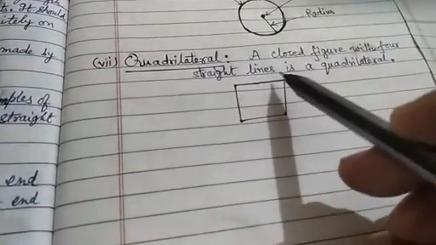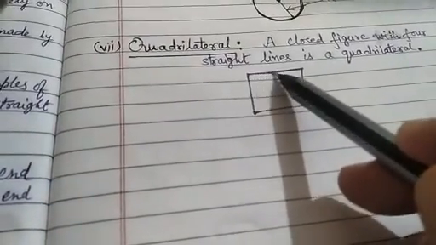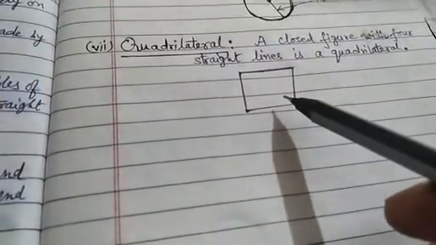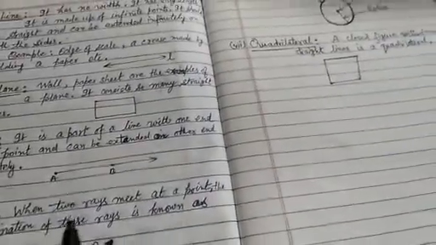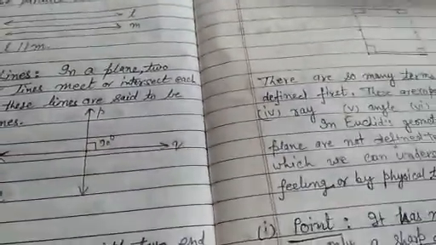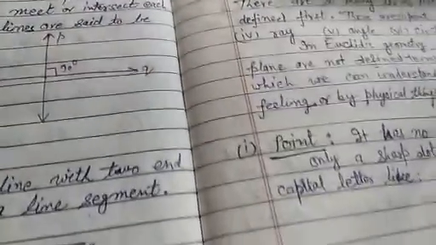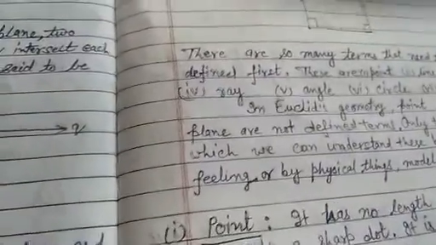Next one, quadrilateral. A closed figure with four straight lines is a quadrilateral. We can see here these are four straight lines, and the figure closed by these four lines is known as a quadrilateral. So all these terms should be known by anyone to understand the given definitions, like parallel lines, perpendicular lines, line segment, radius of a circle, square, etc. This is question number 2.